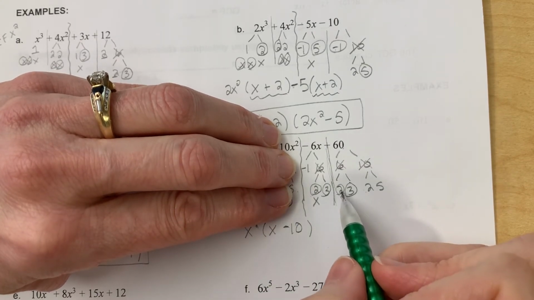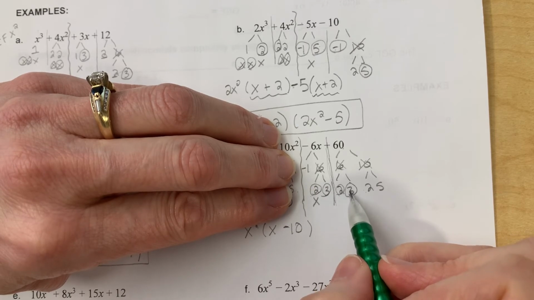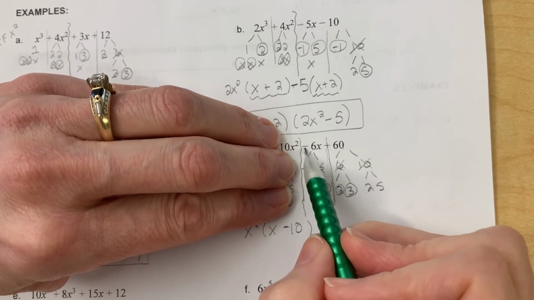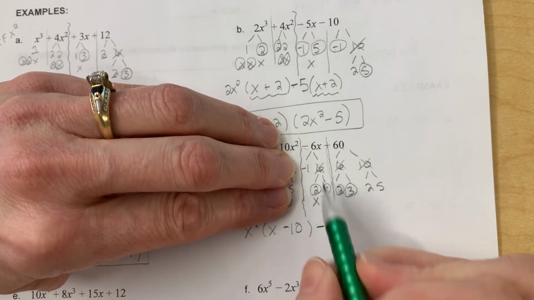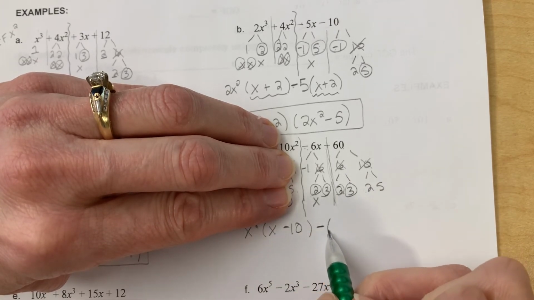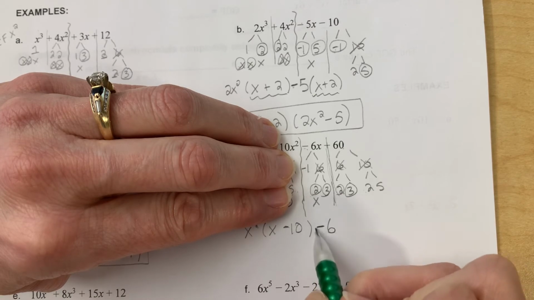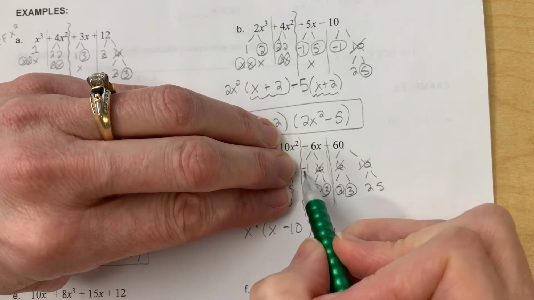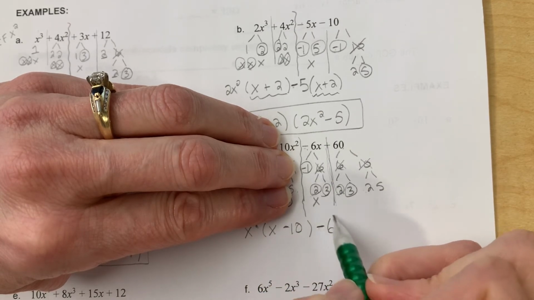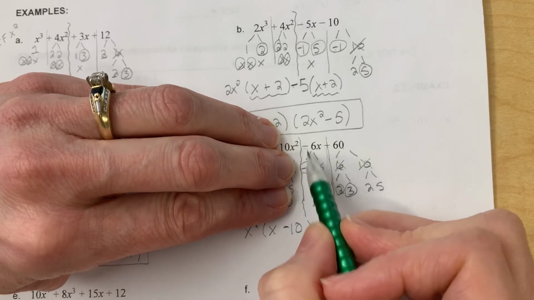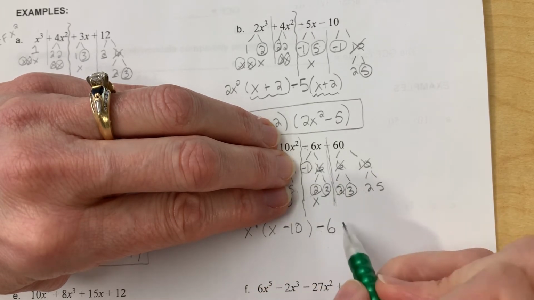Now, I'm thinking 2 times 3 is positive 6, but remember I said if you have a negative here, you need to take that negative down, and your greatest common factor will always be negative. So I'm going to circle that negative 1 because I know I'm going to need this greatest common factor to not just be 6, but that negative 1 needs to carry down.